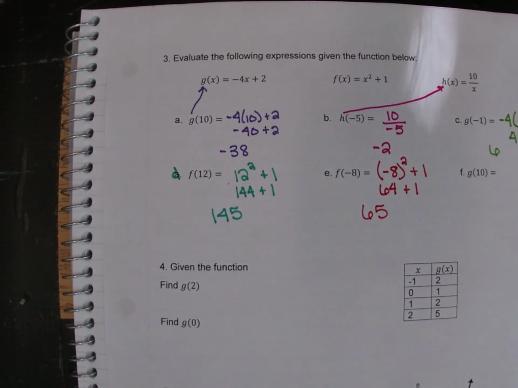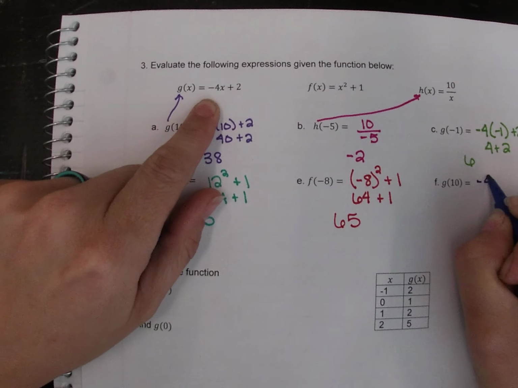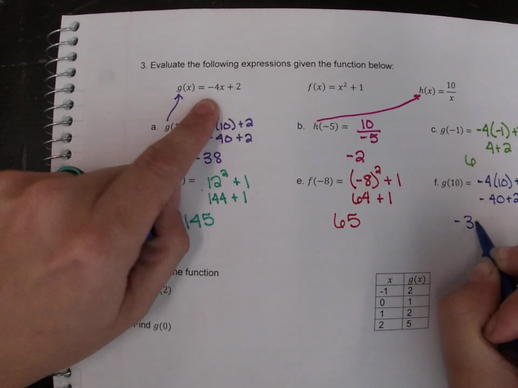And then we will evaluate our last one. So g of 10, I'm going to my g function. So negative 4 times 10 plus 2. We'll get negative 38.